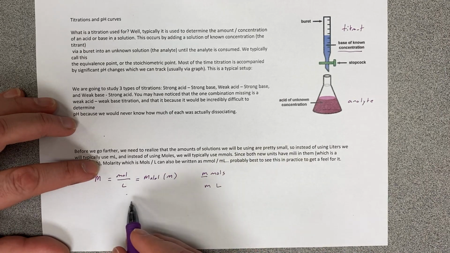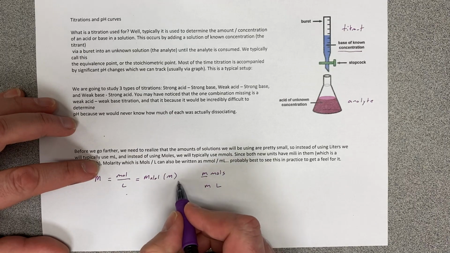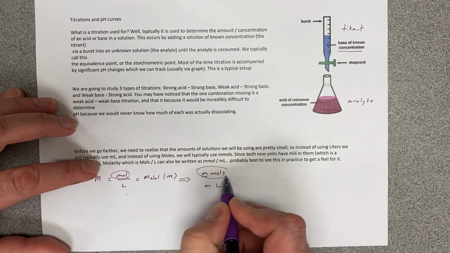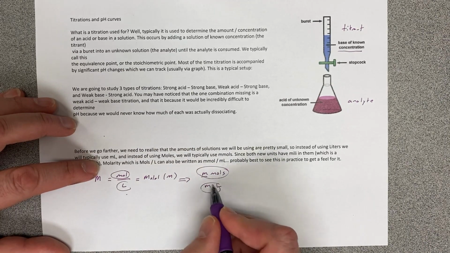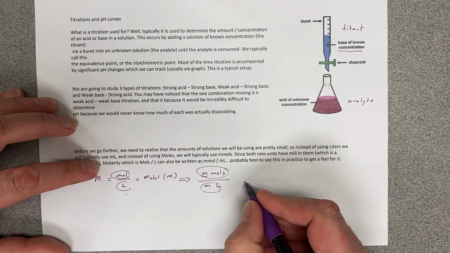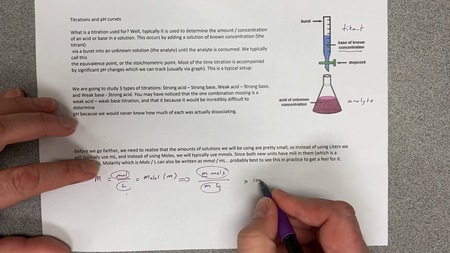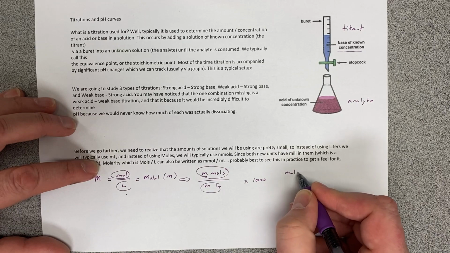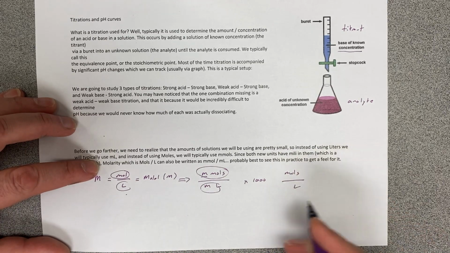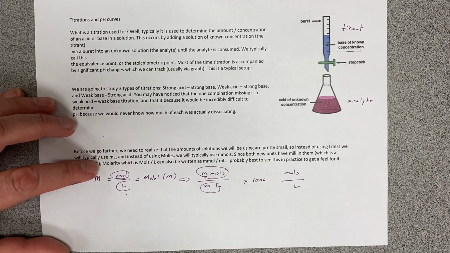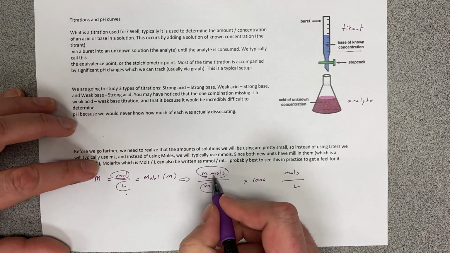If you do the mathematics here and you compare a mole to a millimole and a liter to a milliliter, they are exactly 1,000 times smaller. So this times 1,000 gets us to moles per liter. Since they're both equivalently 1,000 times smaller, in all of our calculations where we're using equations, we're going to use the millimole.